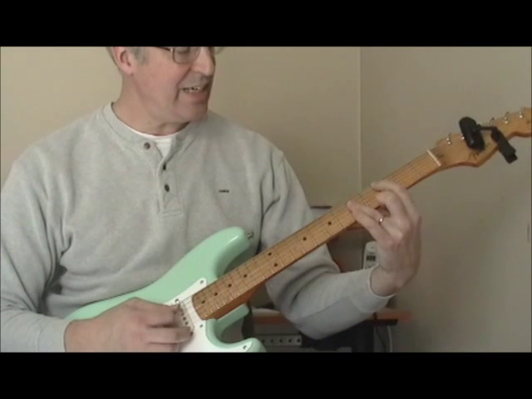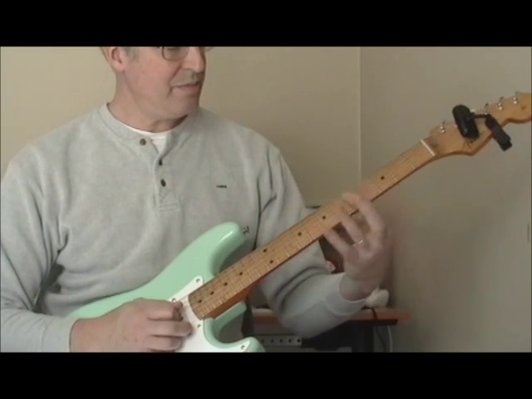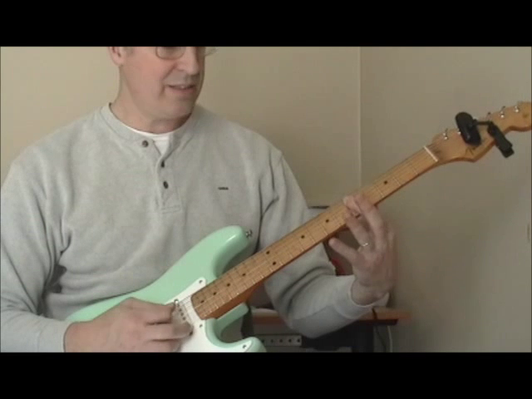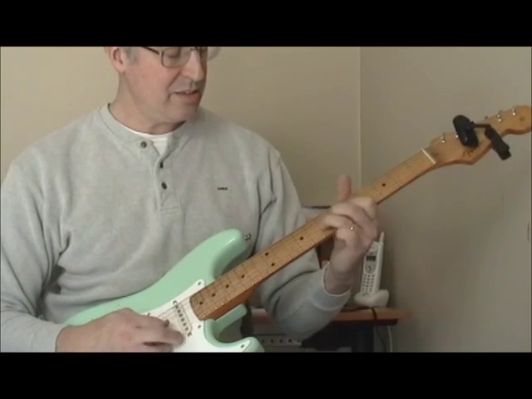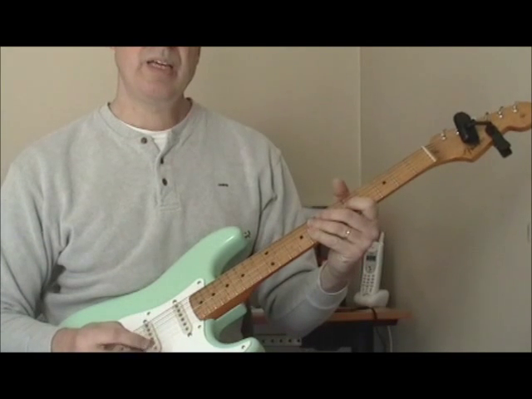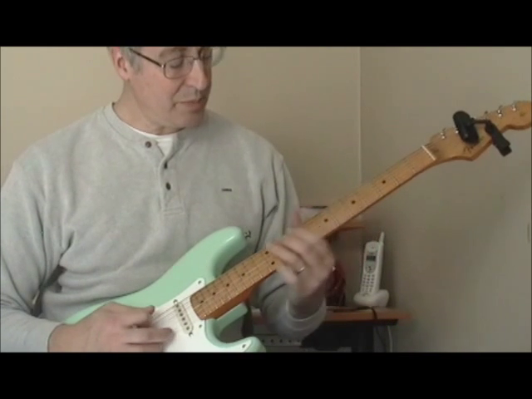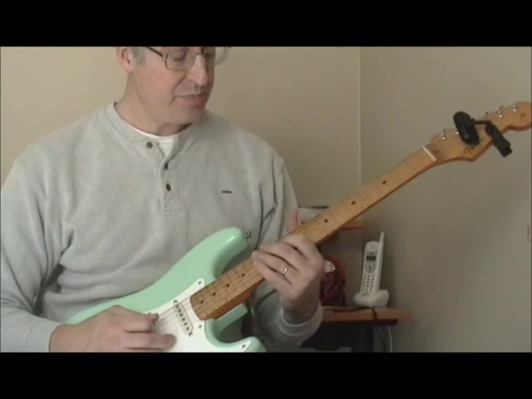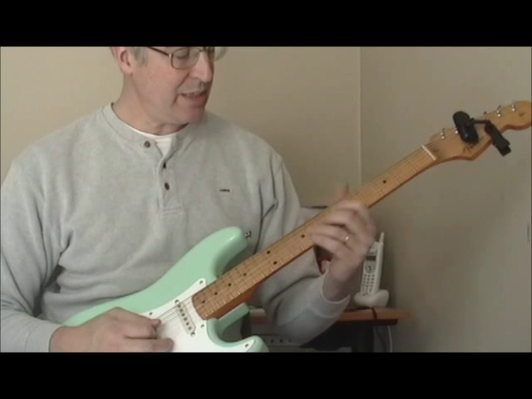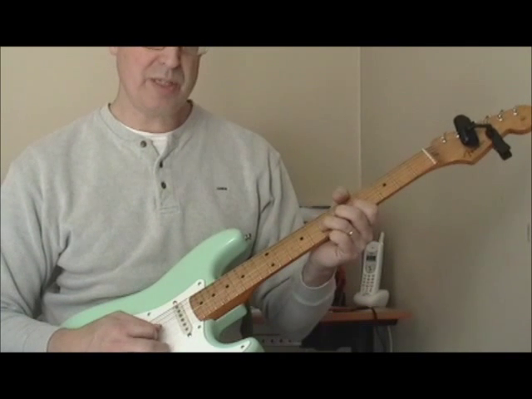So if we're playing in C, I know that's basically a C chord right there. And all I do is anchor my first finger and play in that area too. Now I could play the same thing here, which is there, but I think when you hear Ike Turner playing it, he's playing it mostly down here.